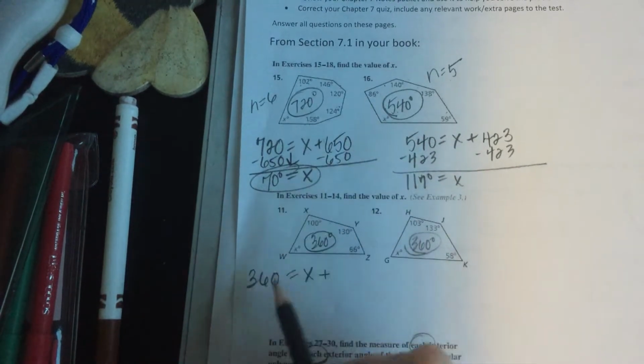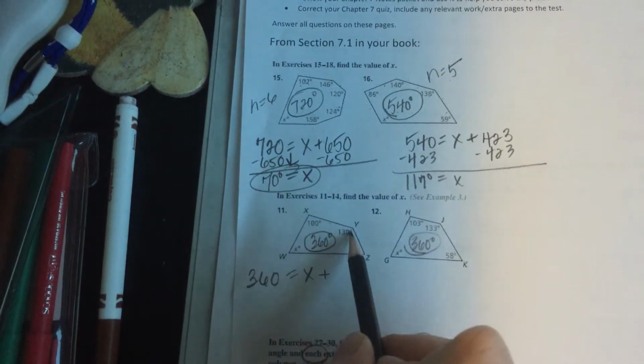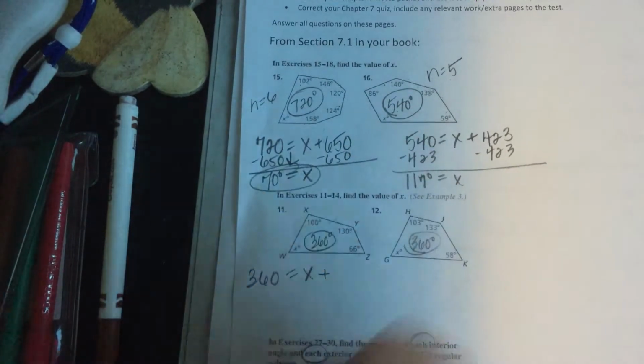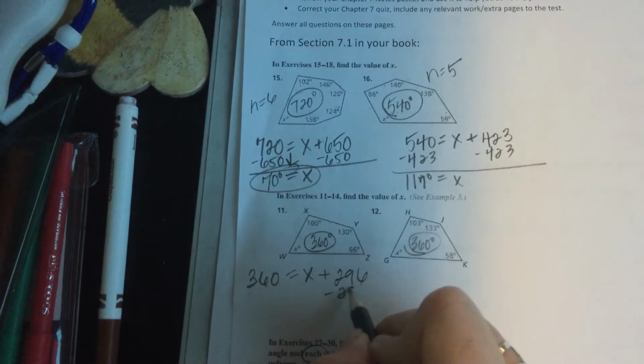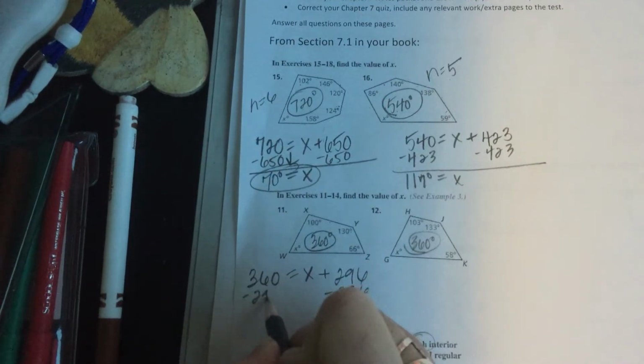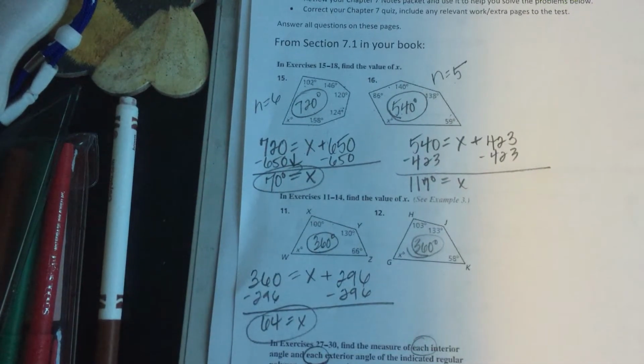All right, when I look at number 11, this is 4-sided. Value of x: 100, 130, that's 230, plus 66, 296. What's left for x? That's just me taking and putting together all those other ones. 64 is equal to x on that one.